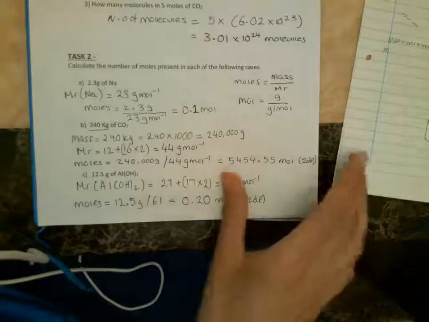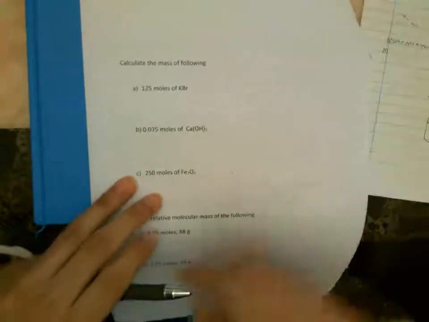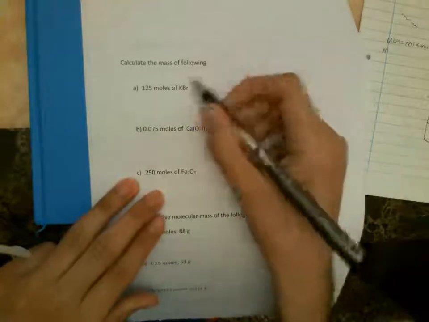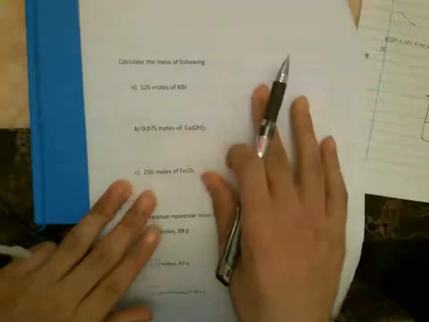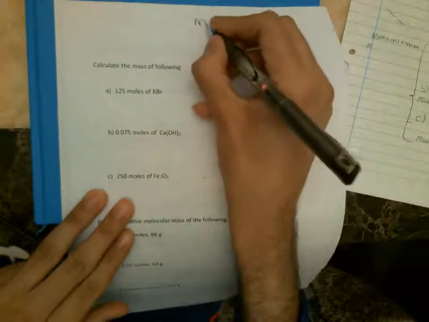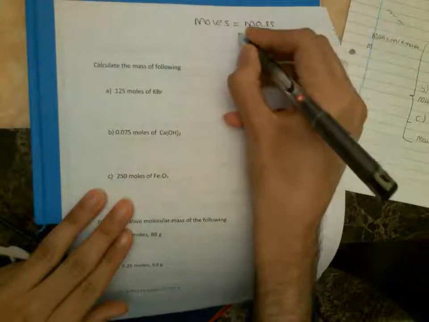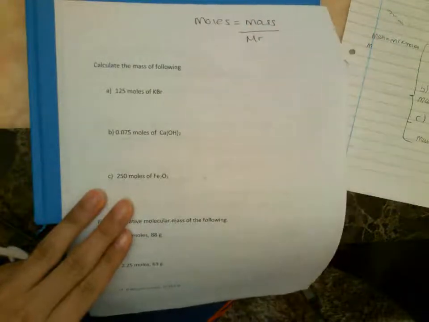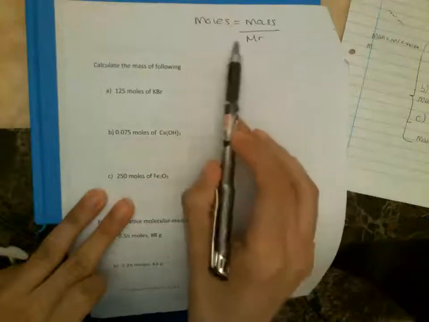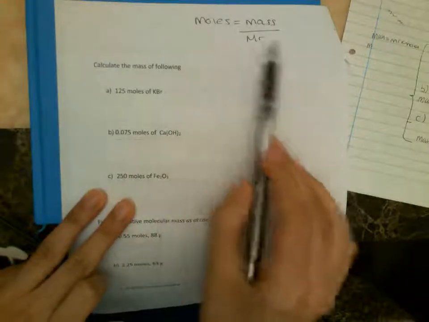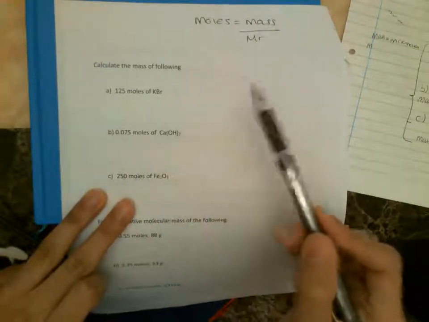Now the second part of this task 2 is to calculate the mass. We know that moles is equal to mass divided by the MR. Again, those of you who are more mathematically inclined would have no problem rearranging this to make mass equal to something.